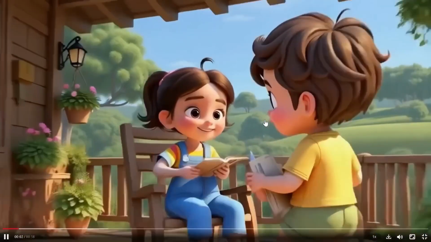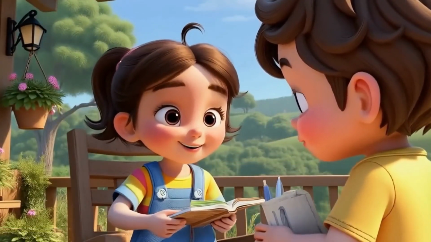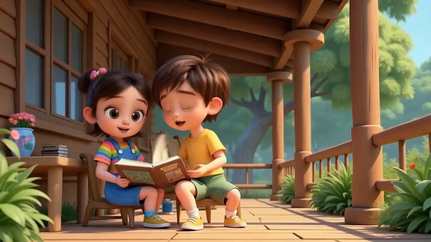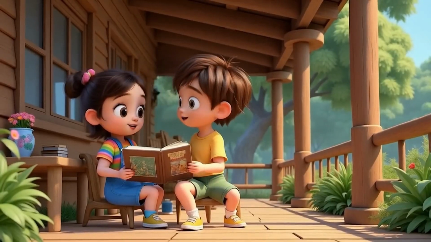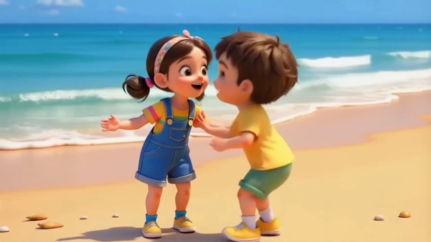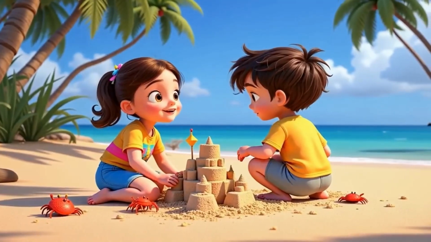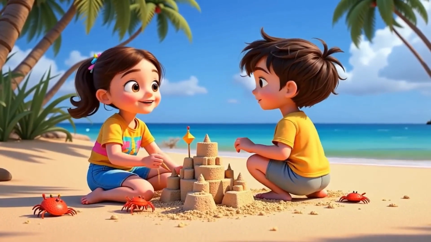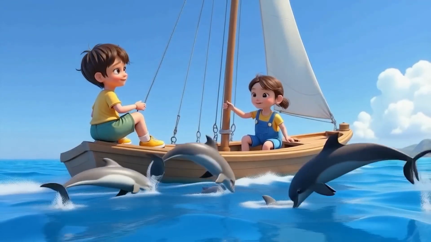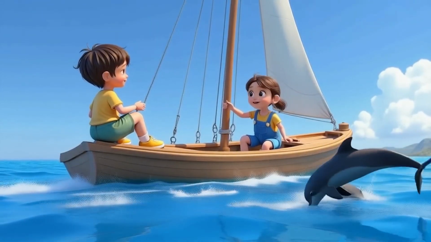Sunny afternoon, Max and Lily sat together on their porch, flipping through old books. They found a big book titled Adventures Around the World. They found themselves on a warm, golden beach, where gentle waves lapped at the shore. They built giant sand castles and rested under swaying palm trees. Then, they hopped onto a small wooden sailboat, laughing as dolphins leapt beside them.